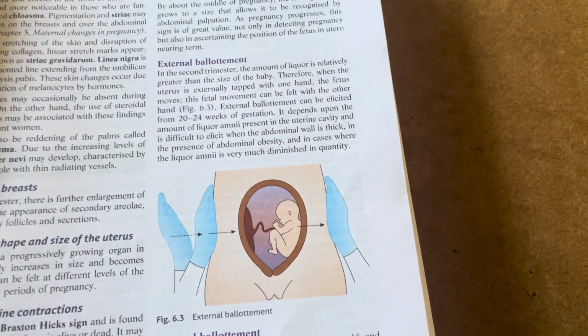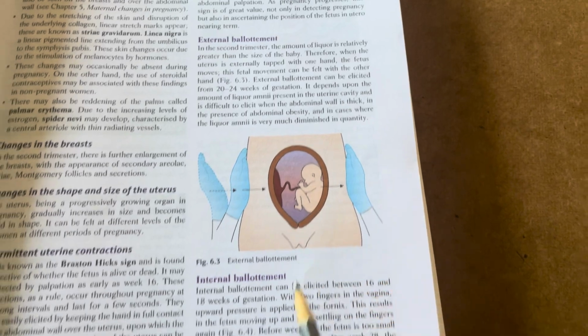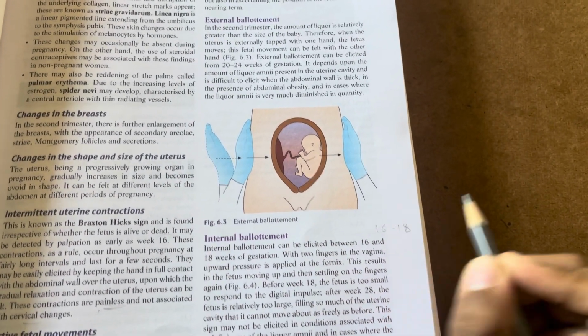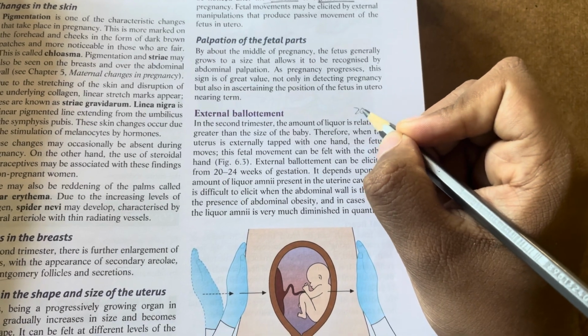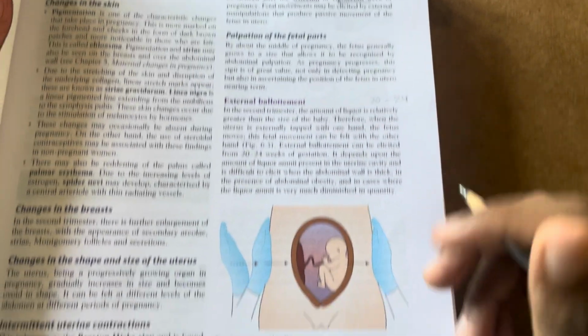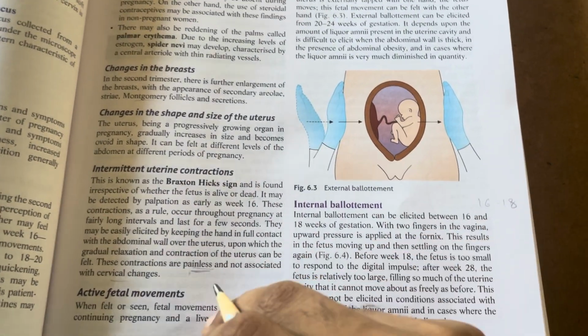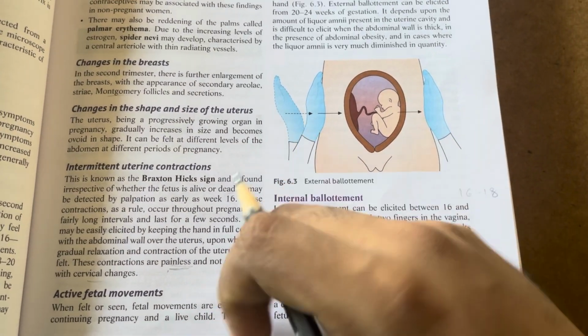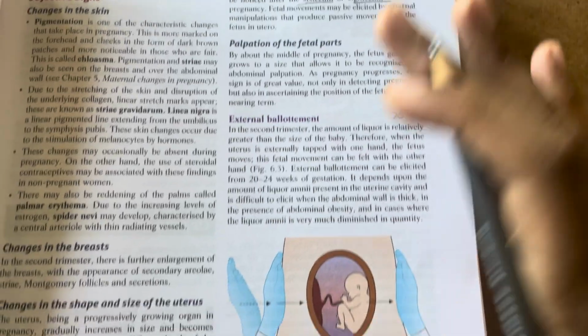Then ballottement, internal and external. Internal from 16 to 18 weeks, and external ballottement from 20 to 24 weeks. You move the child internally and the child also moves internally. That is how I like to remember.